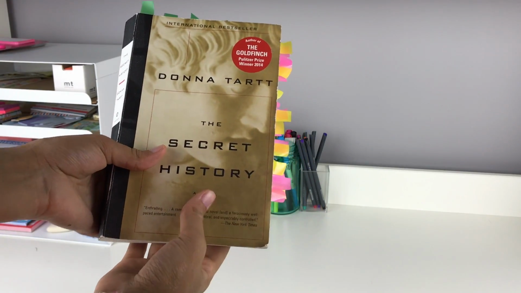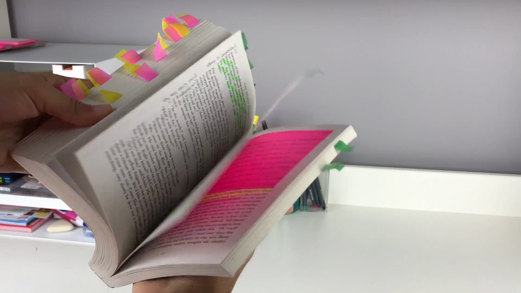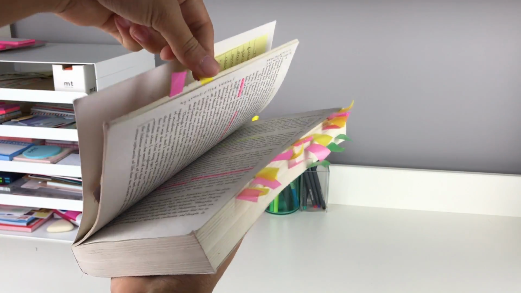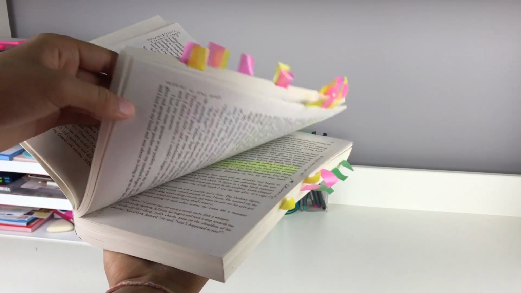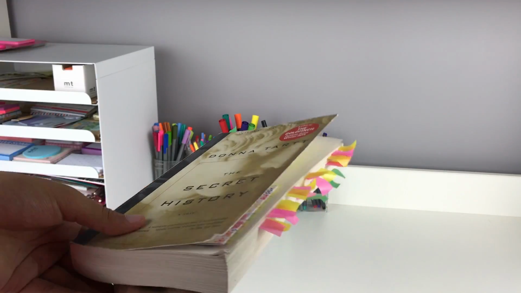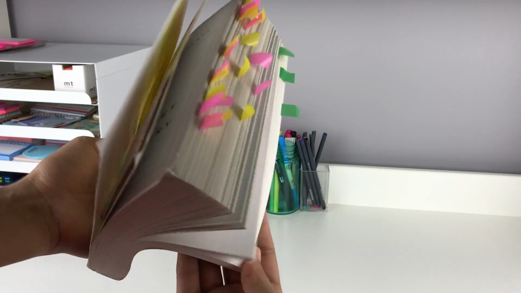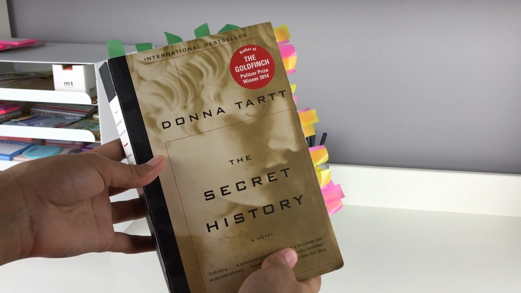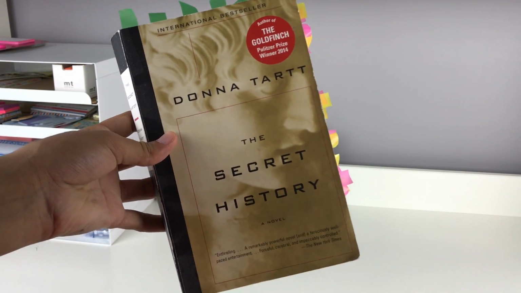Number 3. For annotating literature, and I've done a whole video on how I annotate books, so definitely check that out if you're interested in how I personally do that. But annotating can be done in so many different ways, and having page flags or sticky notes is really awesome, especially if you're using a library book or a textbook that isn't yours personally.